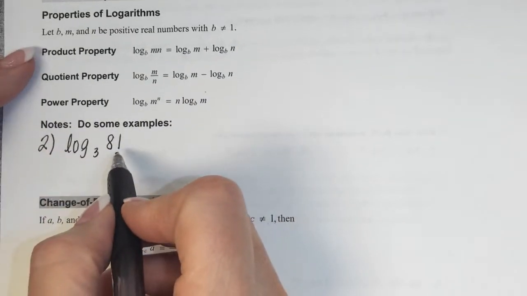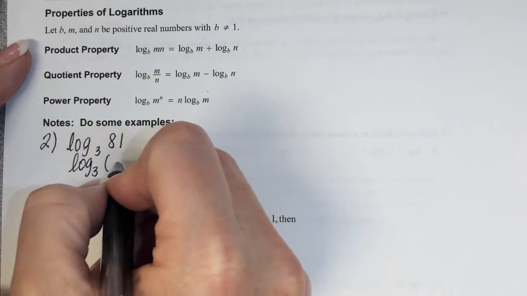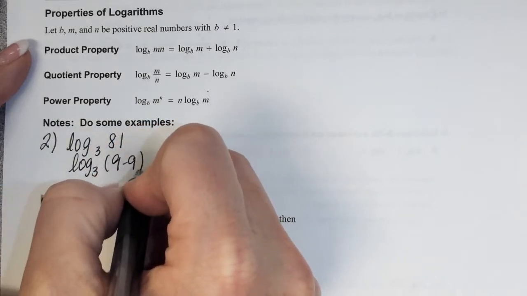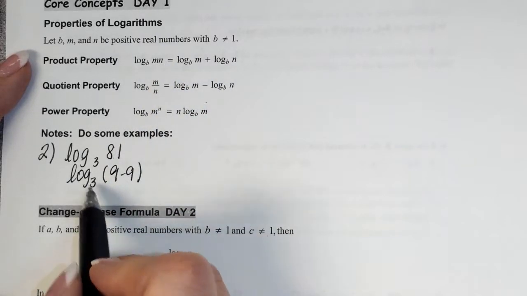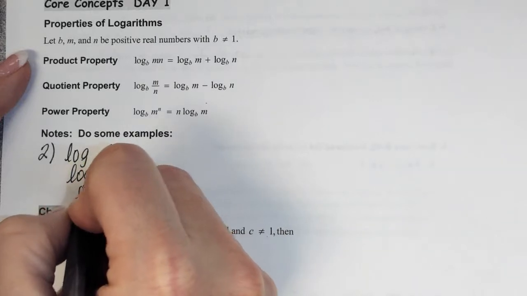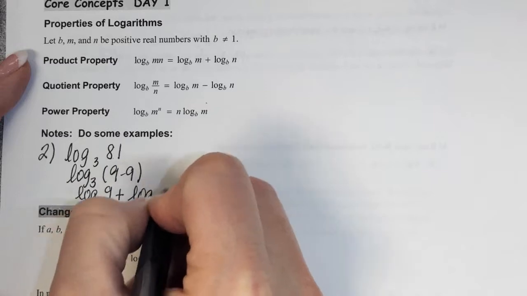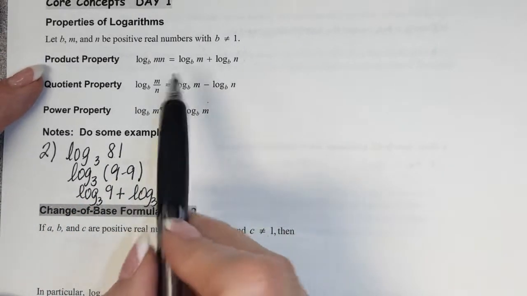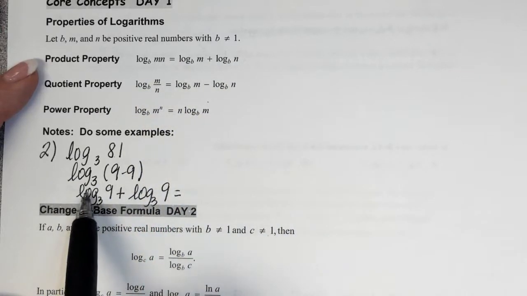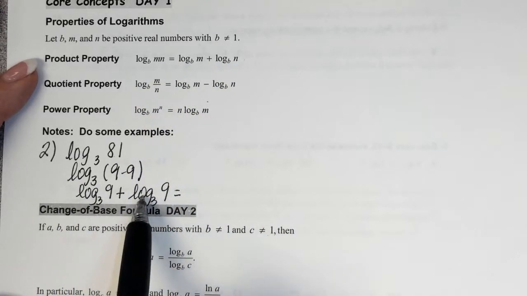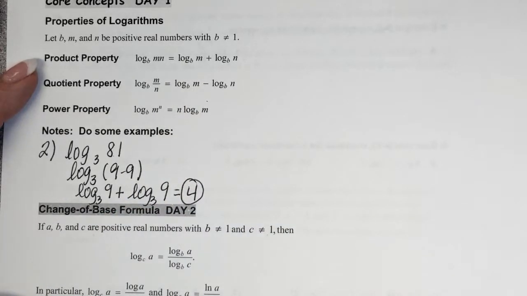Okay, now let's look at another way that I could have done this problem. What are some numbers that multiply to be 81? 9 times 9. So based on this property, if I have a product here, I could rewrite this problem as log base 3 of 9 plus log base 3 of 9. That's another way I could do the problem because it was a product. So what is log base 3 of 9? And again, so our answer is 4. So that's how that property could work.